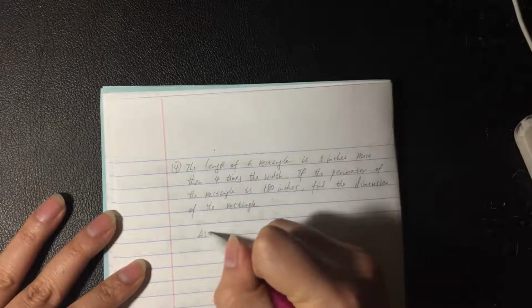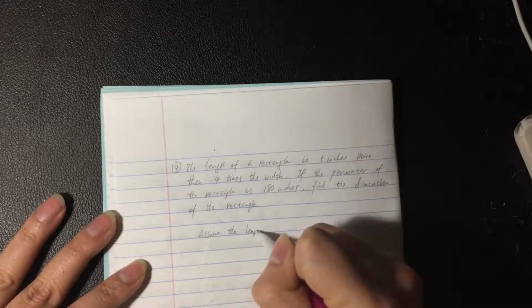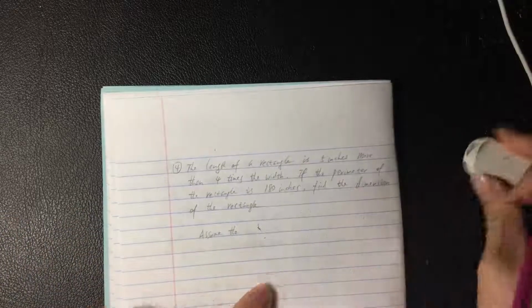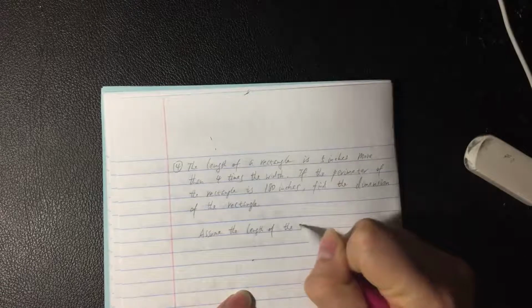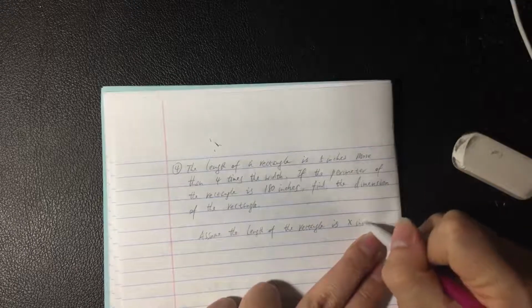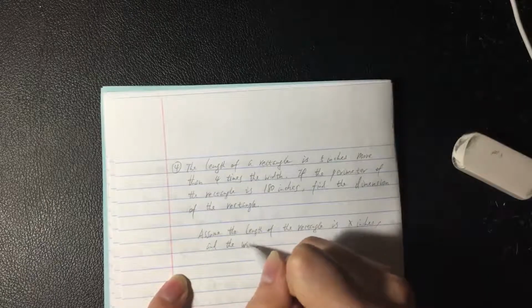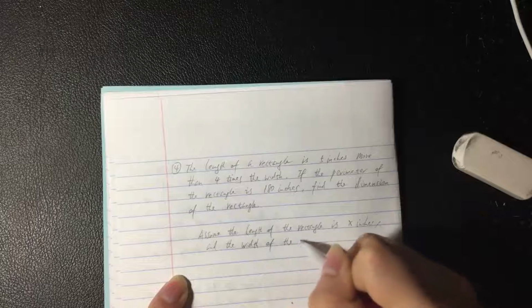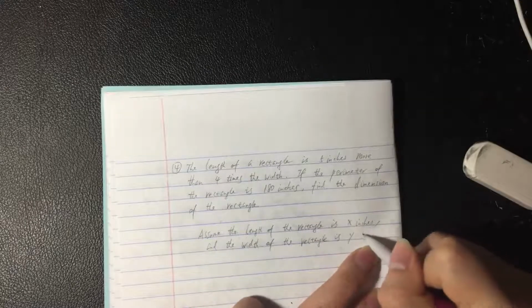So assume the length of the rectangle is x inches and the width of the rectangle is y inches.